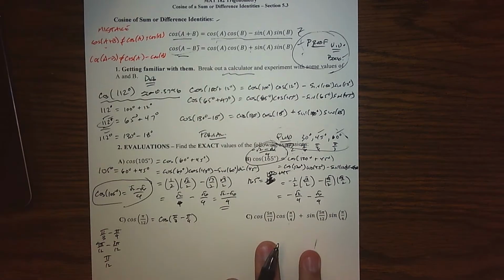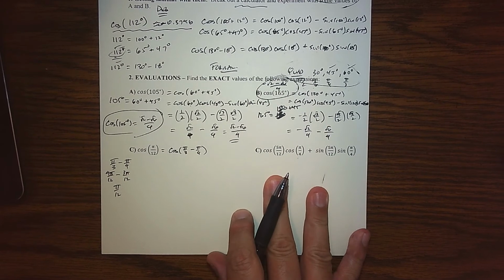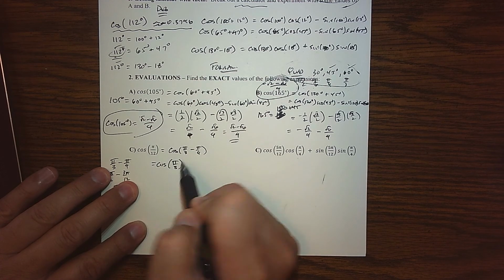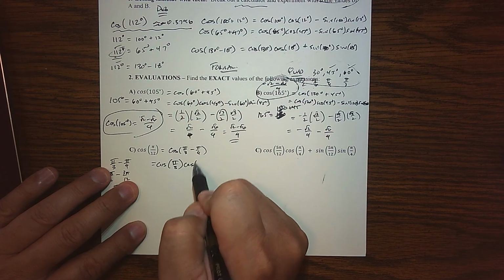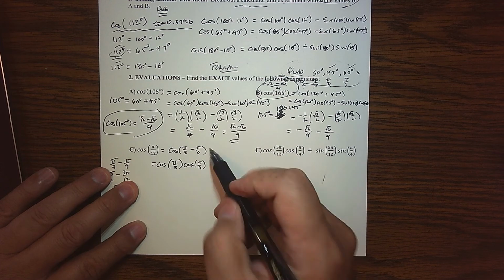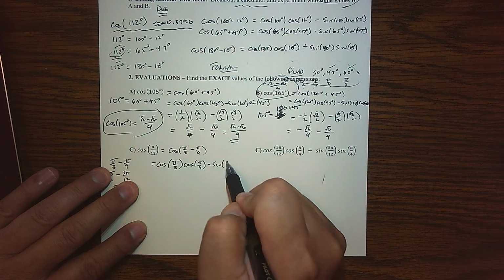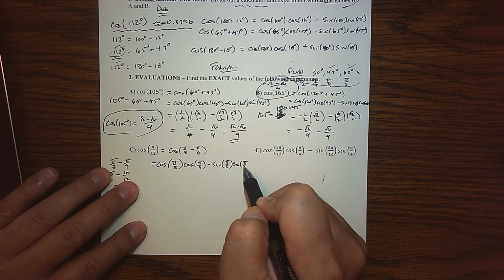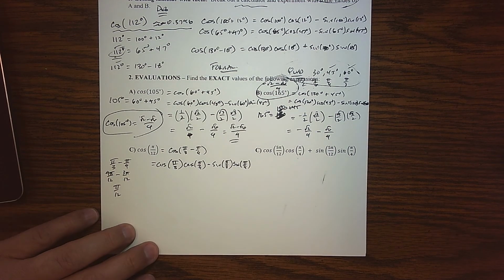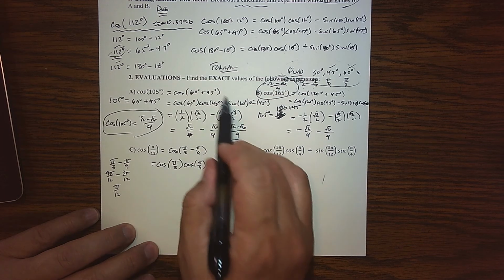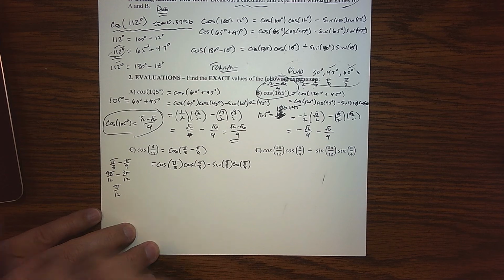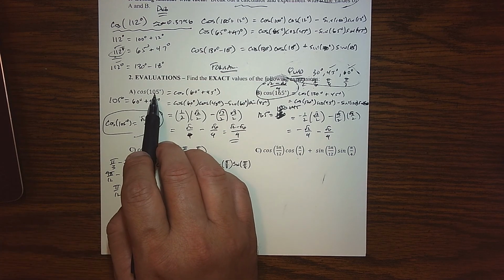All right, and so using that subtraction identity, this becomes the cosine of pi over 3 times the cosine of pi over 4, plus the sine of pi over 3 times the sine of pi over 4. Essentially what we have is the same thing up here. Pi over 12 and 15 degrees are essentially the same, but here we're working in radian mode.